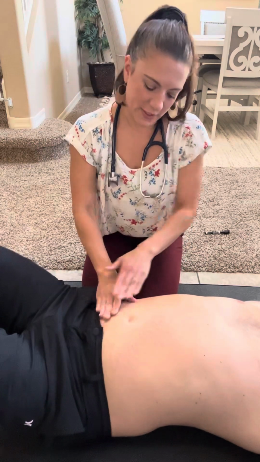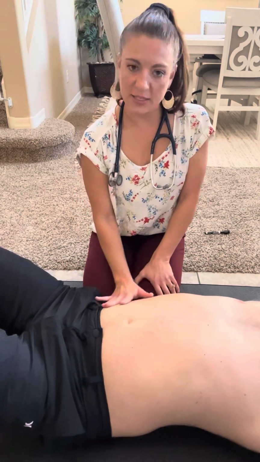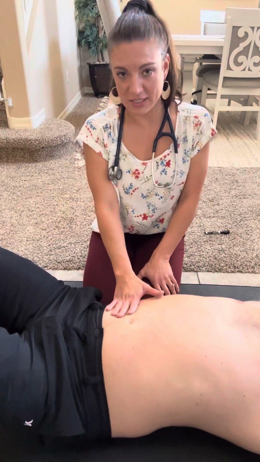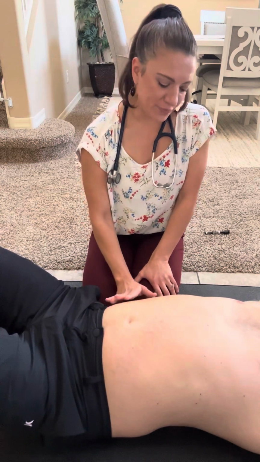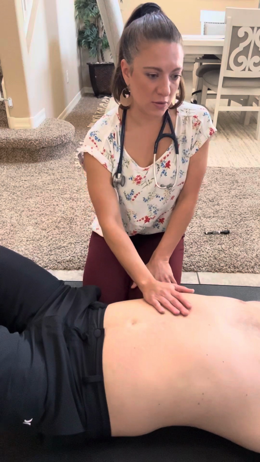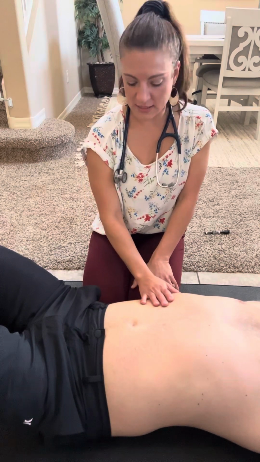Okay. So I don't note any masses there. He is a little bit tender on this side, but that could also be just because I'm pushing down a little deep there. The next thing I'd like to do is to estimate the size of the liver.